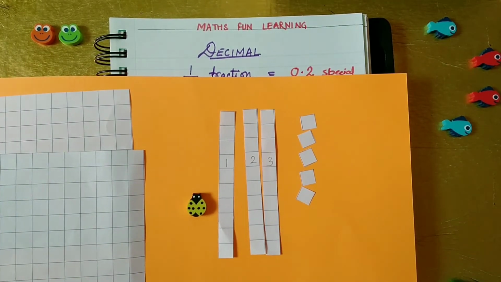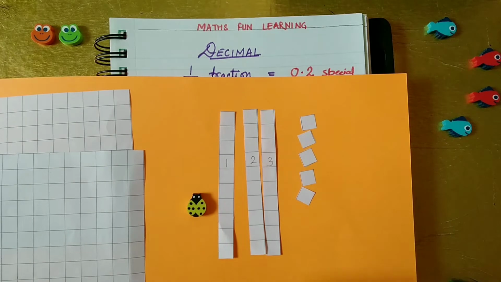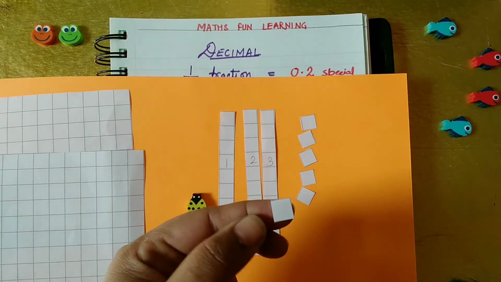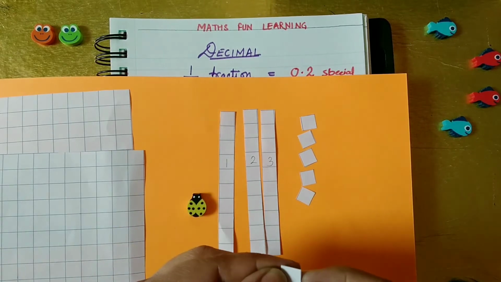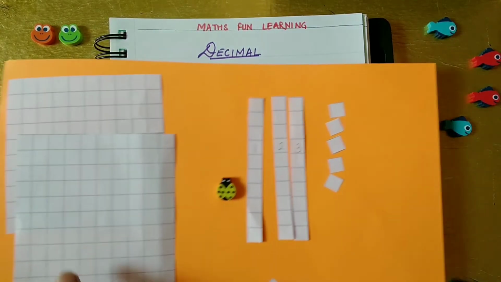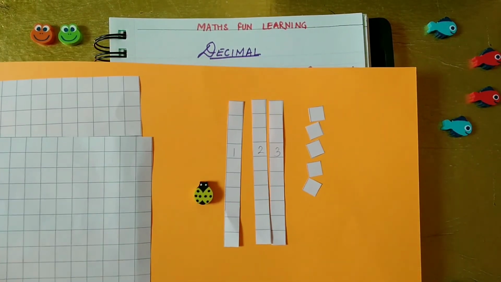So what we will do, it's 1,000. If we cut every square into 10 small pieces, that changes this full square into 1,000 small pieces.